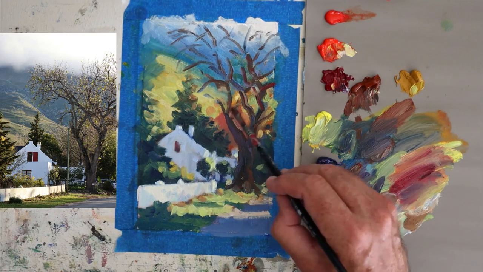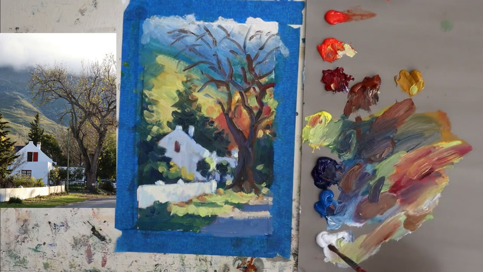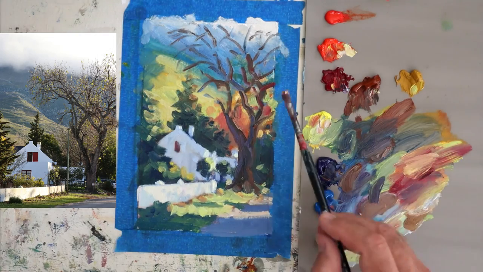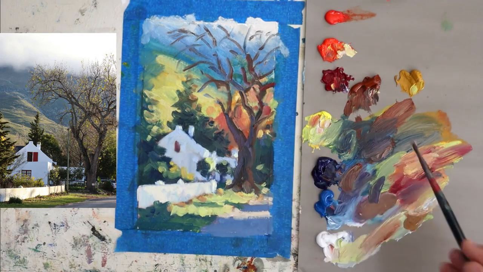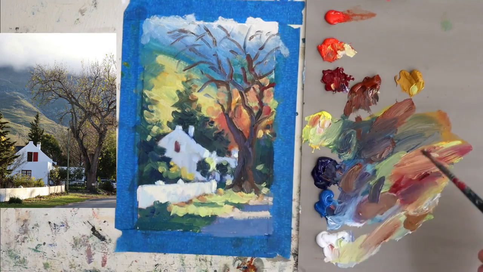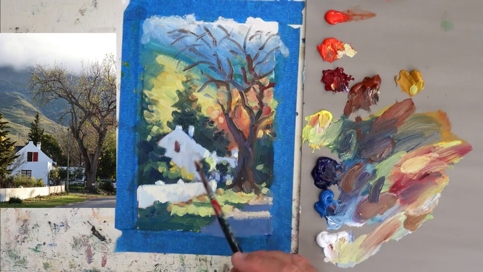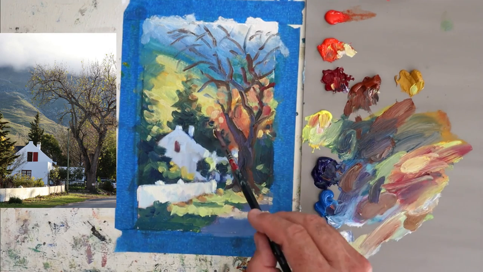Just trying to correct that branch. Really, all I'm doing is deciding whether I like the look of it. At this point, it's all about aesthetics, and you judge how you look at painting. Do you like what you see?